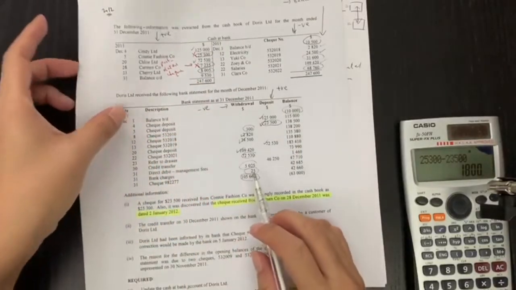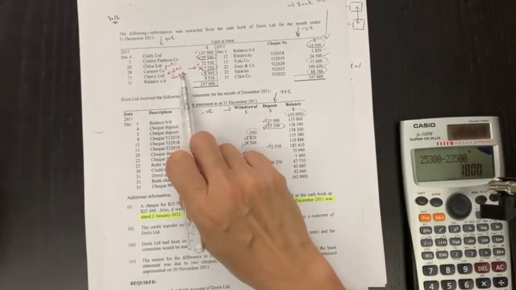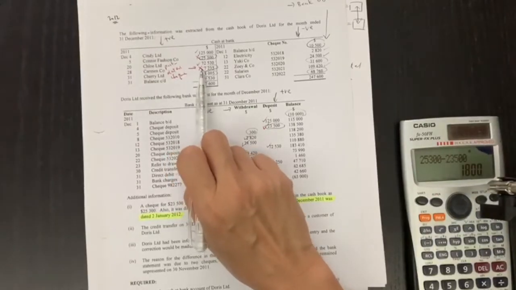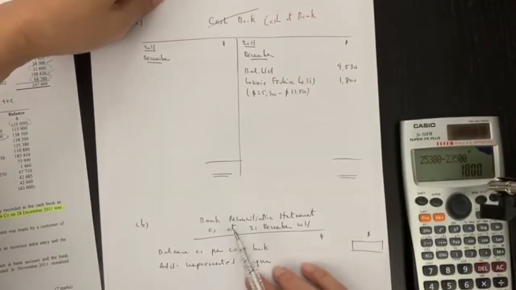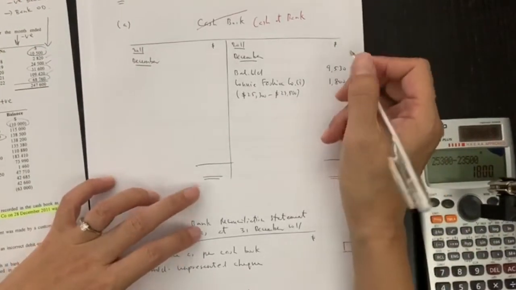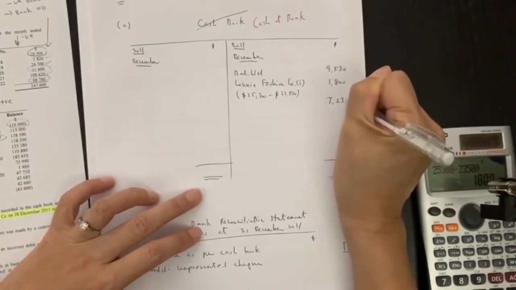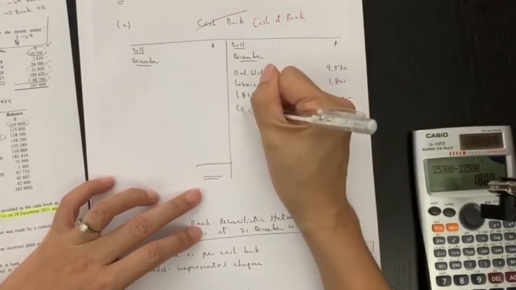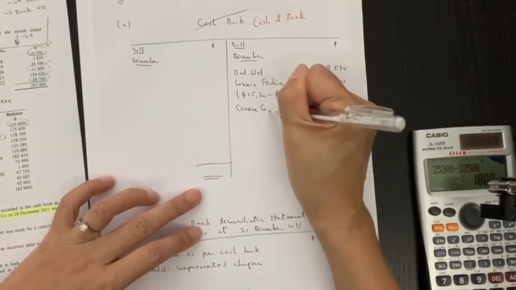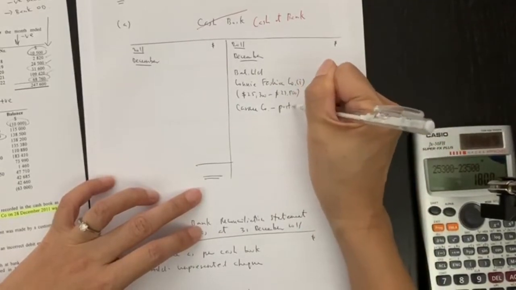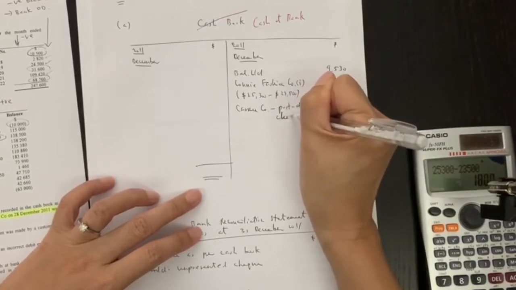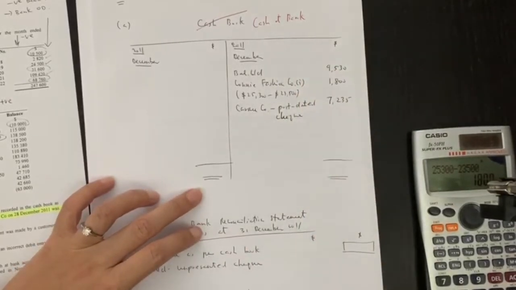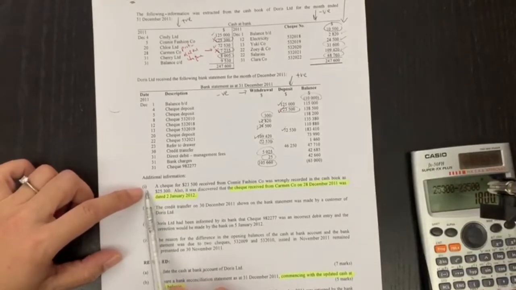So what should be the adjustments? We can only debit cash book in January, not in December. So we're going to reverse this by credit cash at bank account here, which is 7,235, with the reason being a post-dated check. So we have finished the adjustment related to point 1.